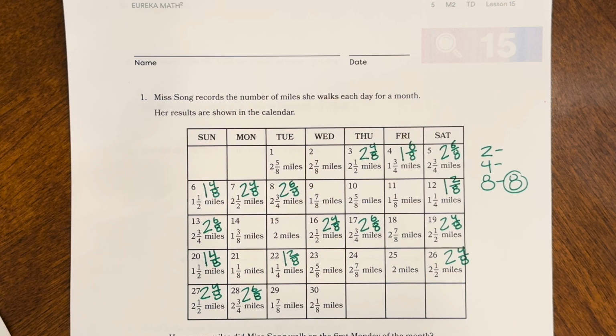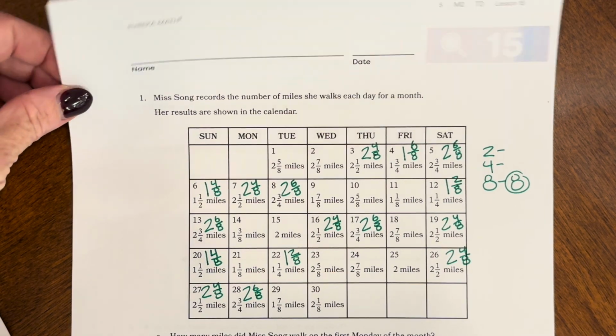So that's a lot of work, ladies and gentlemen, but that's the first step: I want to take all my data and have the same denominator. Whenever you're adding or subtracting or even comparing fractions, we want to have the same denominator. Okay, so now let's use our data to answer some of our questions.